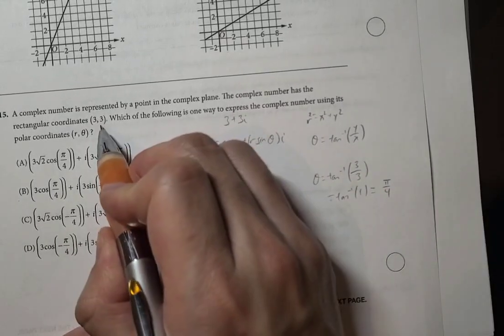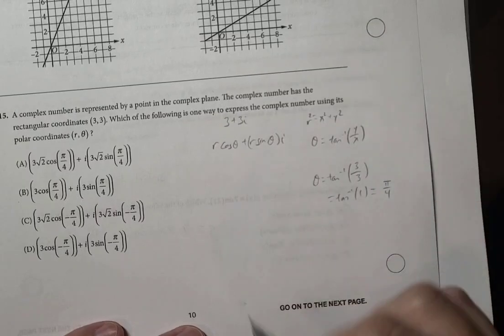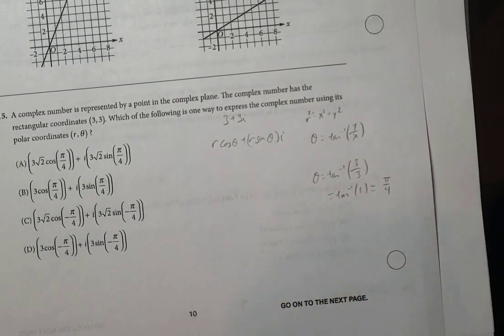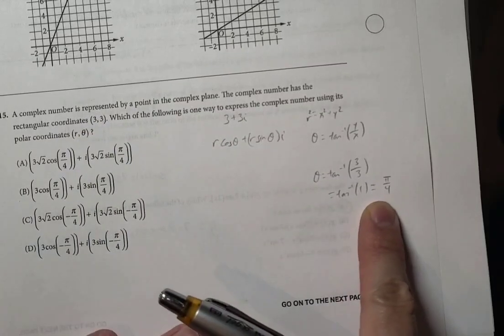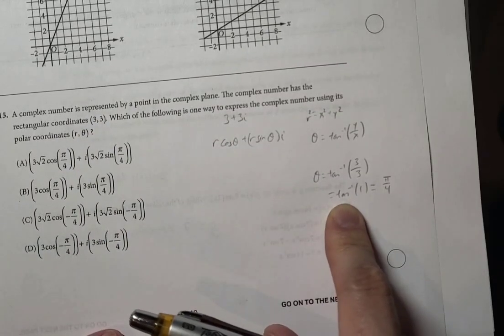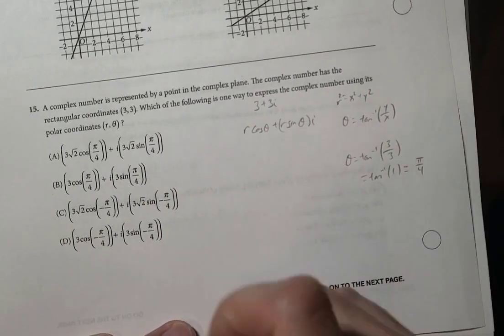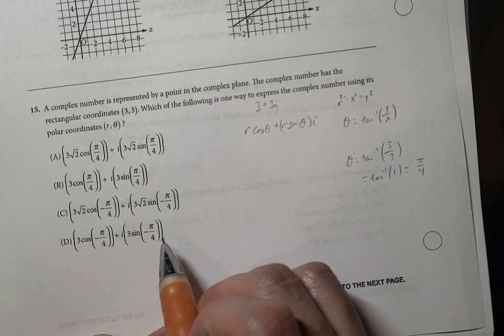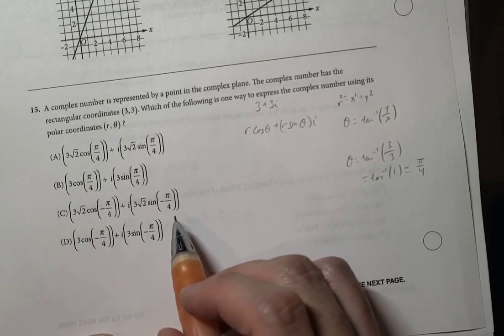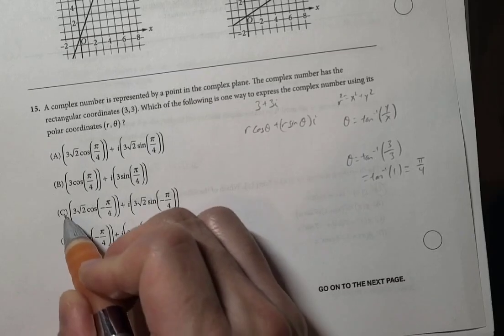If it was like -3, -3, then we know it's in quadrant 3, so it would be pi over 4 plus another pi, so 5 pi over 4, something like that, okay? But since this is in quadrant 1, we could just take this directly, because we know that the domain of arctan is in quadrants 1 and 4. Okay, so we can eliminate some of the choices already, right? So it doesn't look like it's C or D.